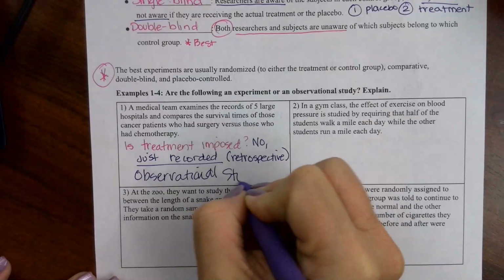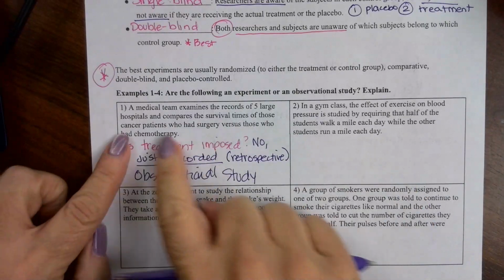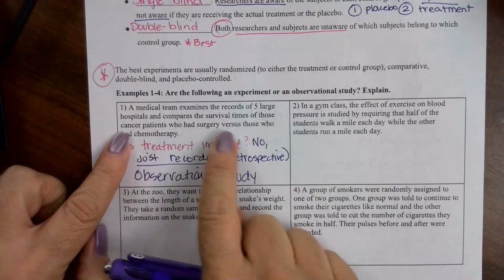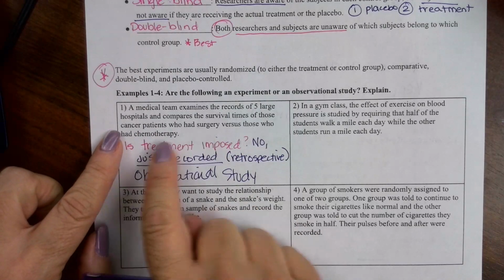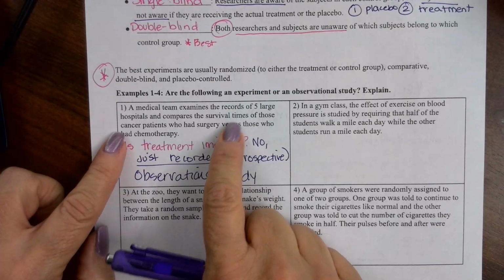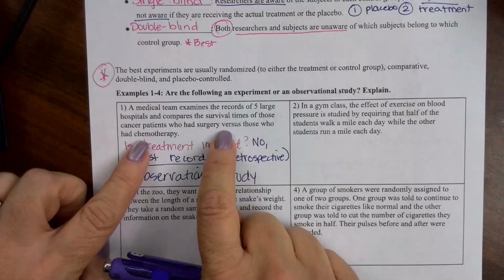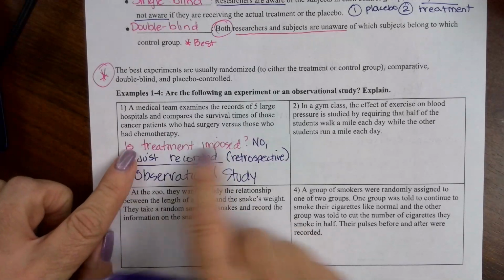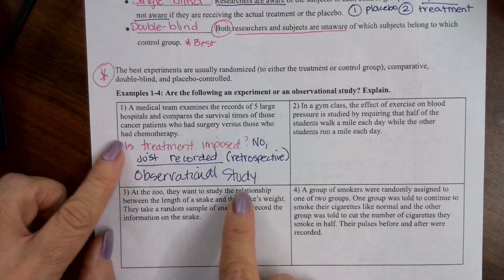Now, if we took these same cancer patients and said, you are going to have surgery and you are going to have chemotherapy, and we want to record your survival times, well, now we have 2 different groups that are receiving treatment. So if we redid this a little bit, we could change it from an observational study to an experiment.